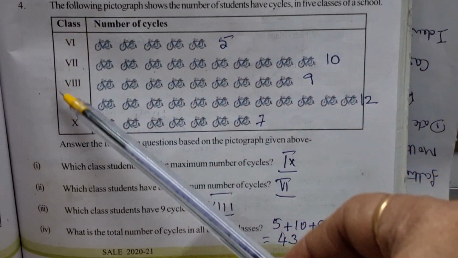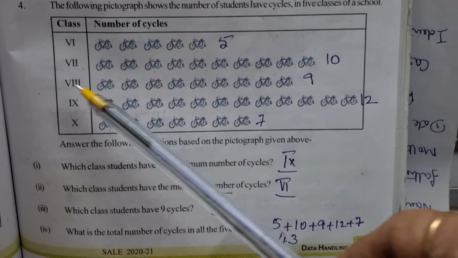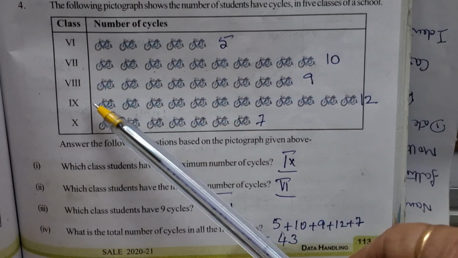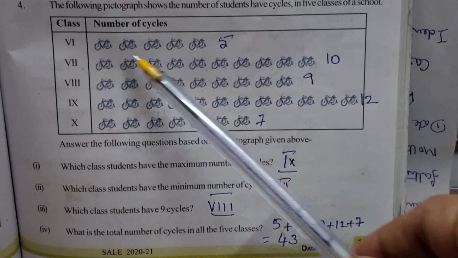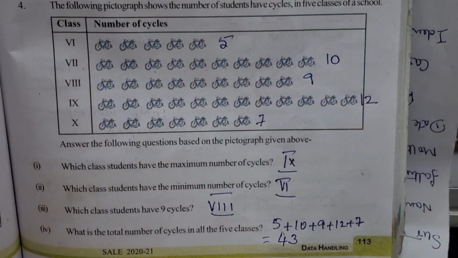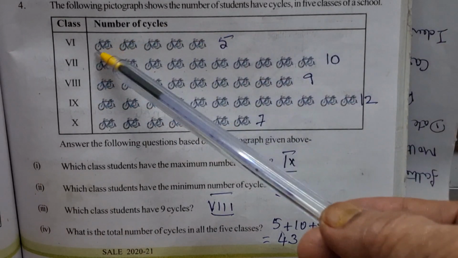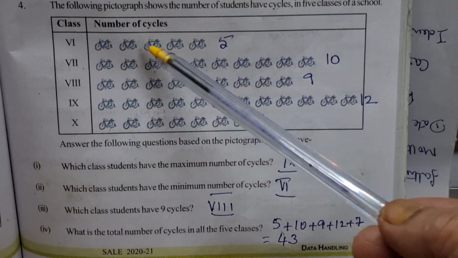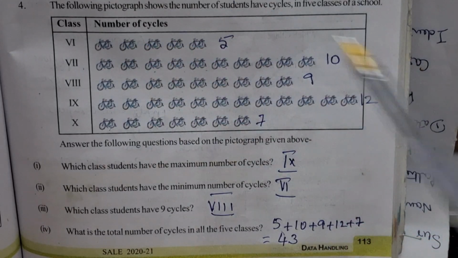So they have given classes here and the number of cycles. So 6th, 7th, 8th, 9th, 10th. And these are the cycles. The questions are given here. So let us see here. 6th class. First what you have to do? You write the number of cycles. So first one, 1, 2, 3, 4, 5 cycles are there.